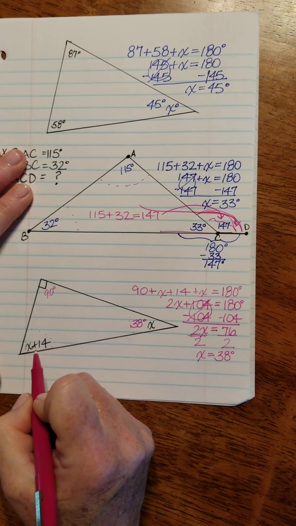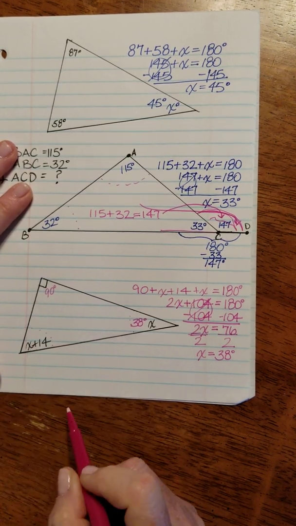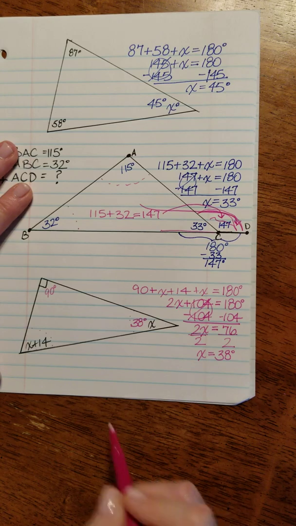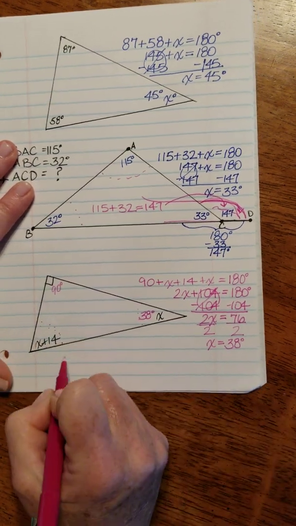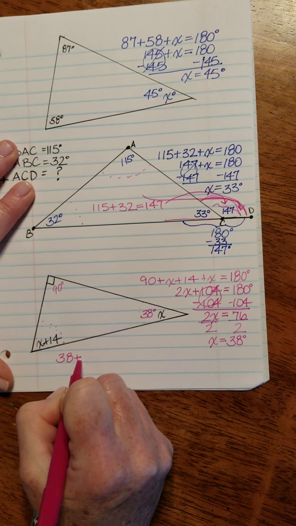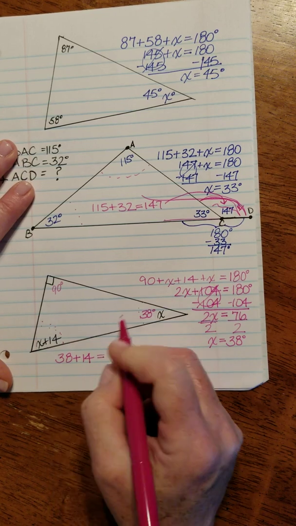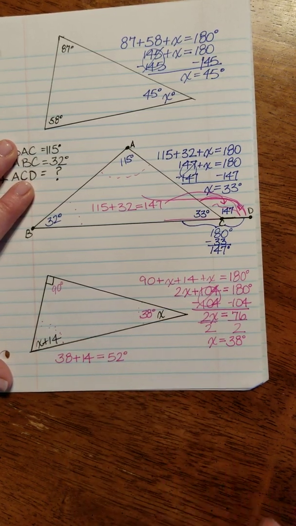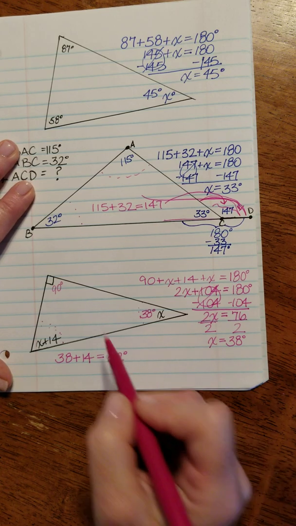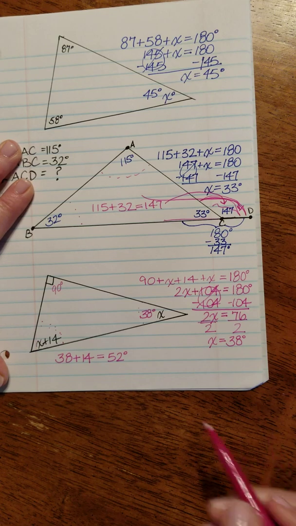But that doesn't give us the angle of this measure. We know this measure has to be 14 more than that. So in order to find the measure of this angle, we have to take 38 and add it to 14, and that will give us 52 degrees. Now let's double check and make sure that our three numbers, our three measures, equal 180.